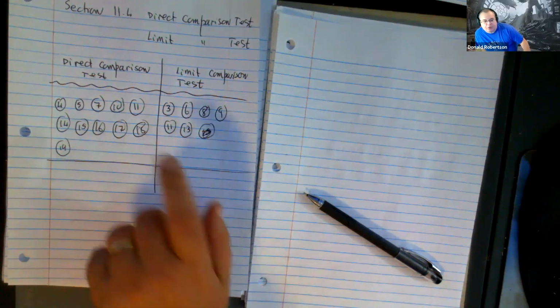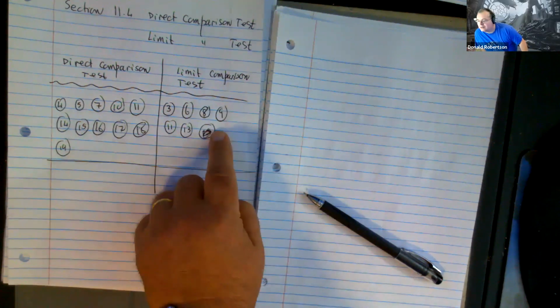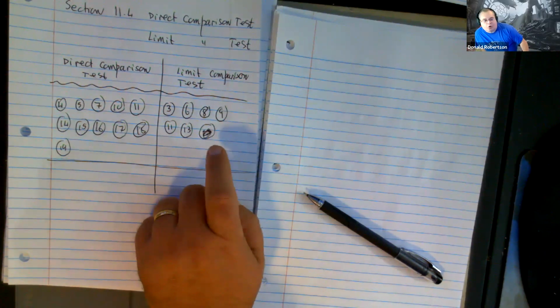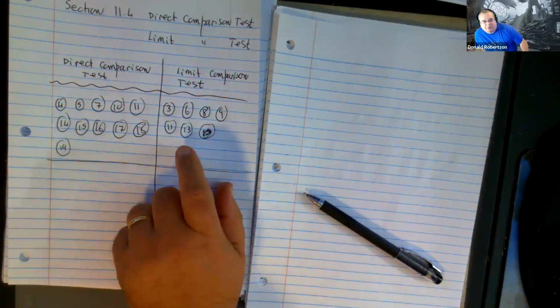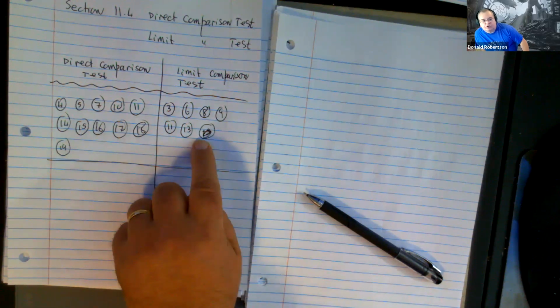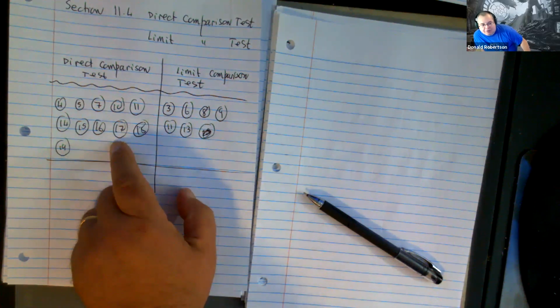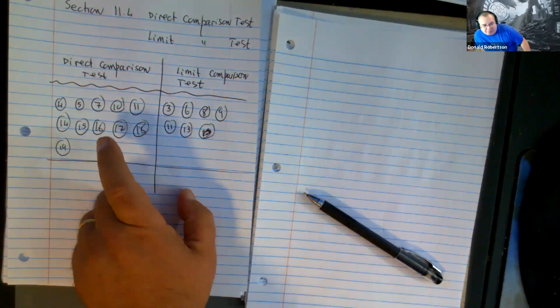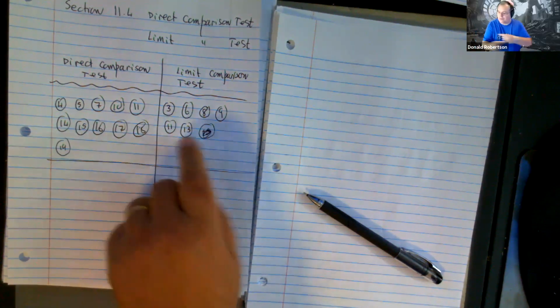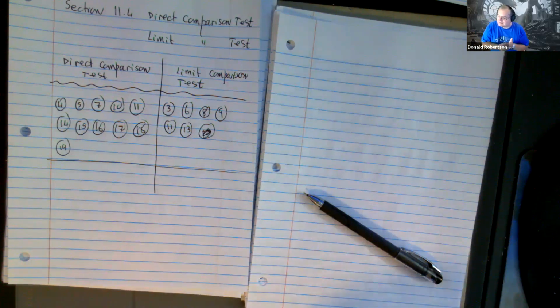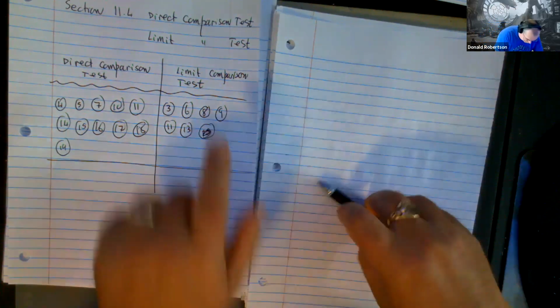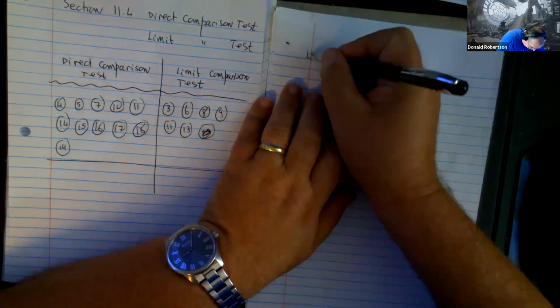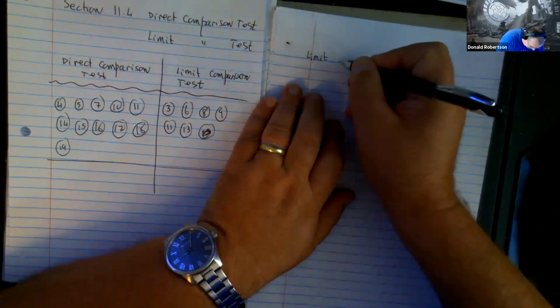So some of these questions could be over here, for some of them, not all of them. If you can do it with the limit comparison test, you can always do it with a direct comparison test. If you can only do some direct comparison tests with limit, so it's not a two-way street. Okay, so let me remind you on the first one, because that's the one I'm going to focus on first, and then we'll move over to the other technique.